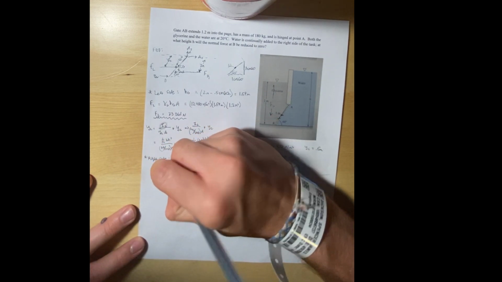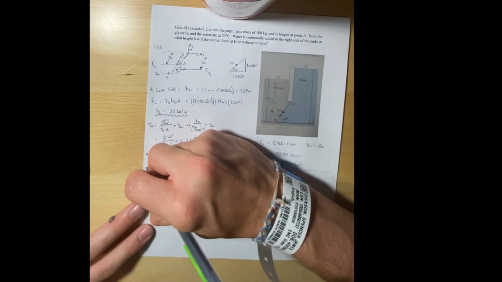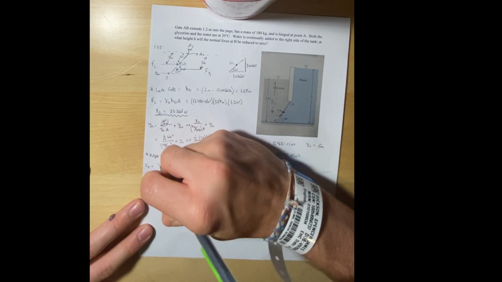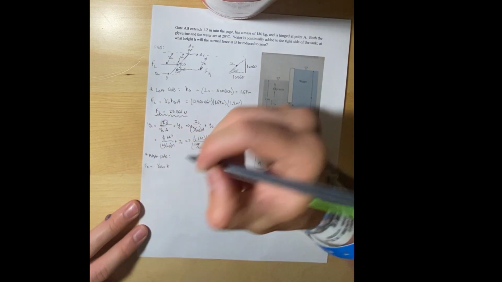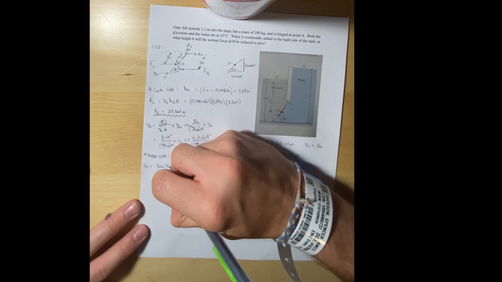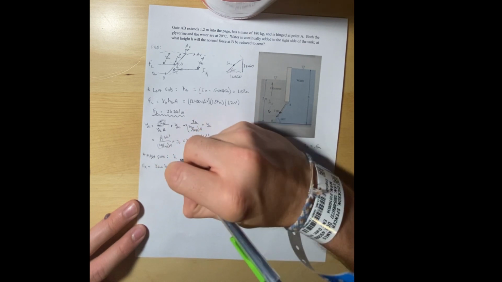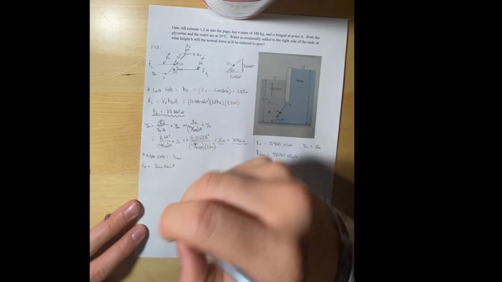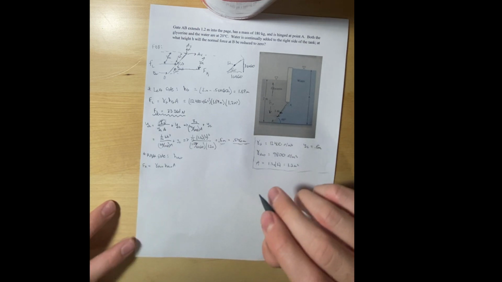And from there, we can do the same process. We're going to do our F. So the right side is going to equal the specific weight of water times the H of water height times the area. And in this case, our water height is what we're actually trying to find.